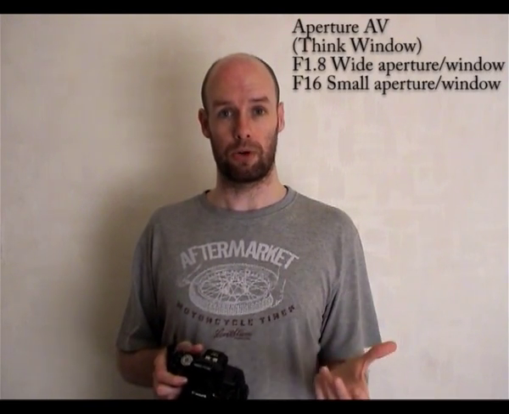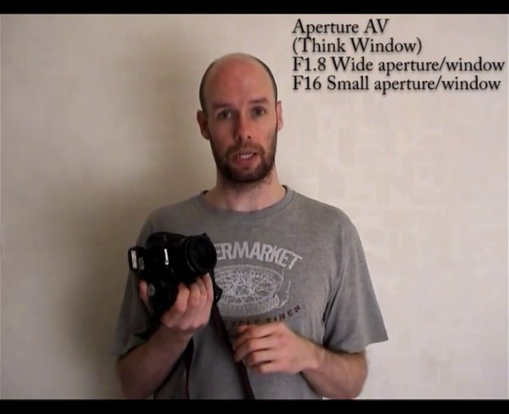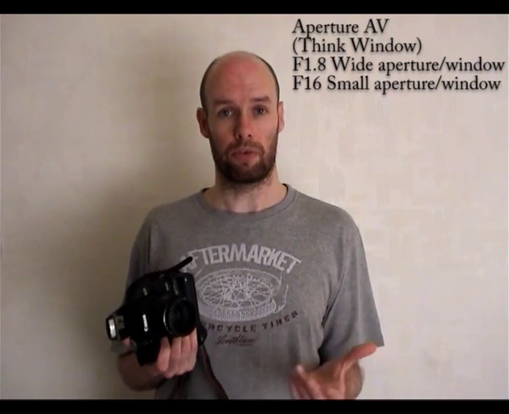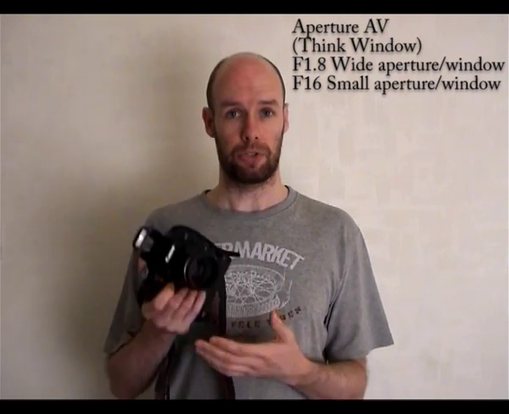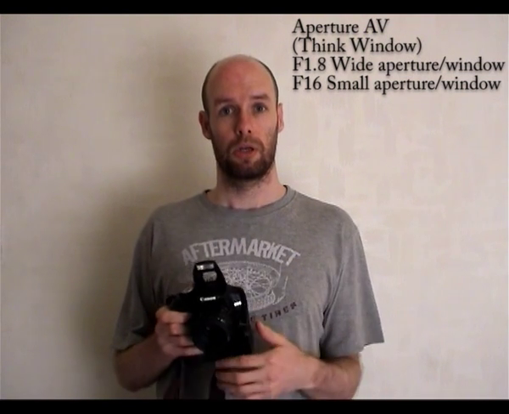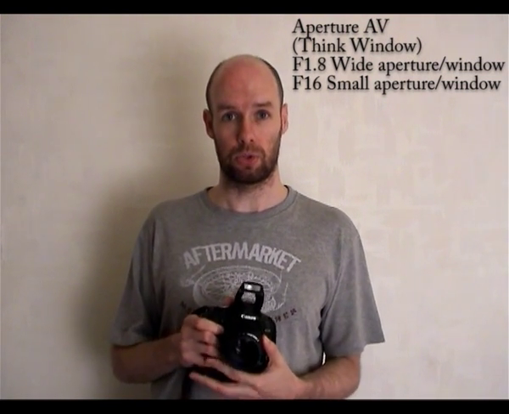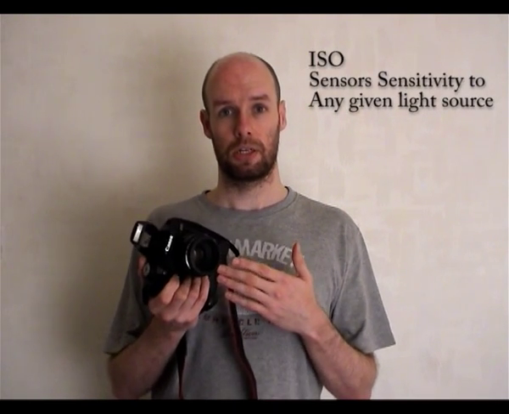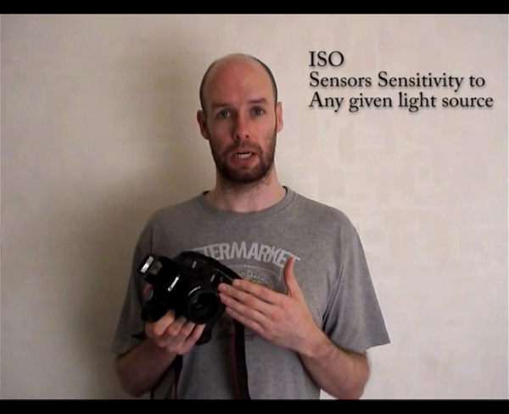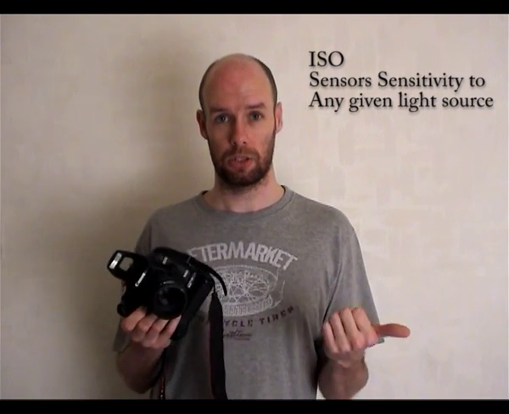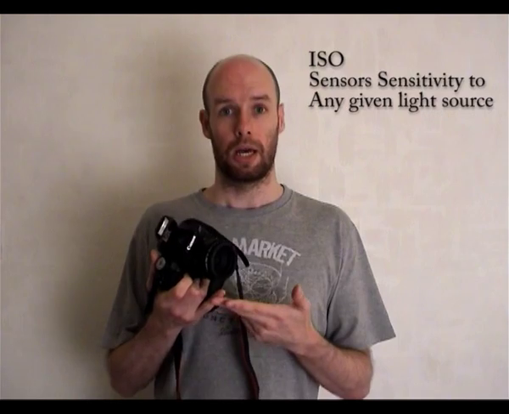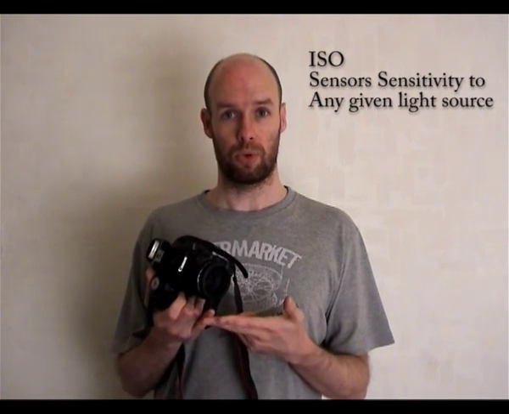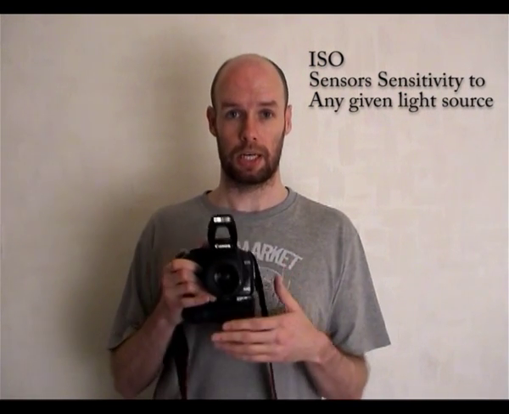You have the window or your aperture, be that a wide open 1.8 on this 50 f1.8 here, or f16, which is a very small hole. The wider open that aperture, the more light gets through. The smaller the aperture, the less light gets through, or the smaller that window is. Now your ISO, remember, increases the sensitivity of the camera to any given light, be that light within your ambient location, indoors, outdoors, and or your flash. You could well be using ambient light and flash together, so your ISO will affect both of those.